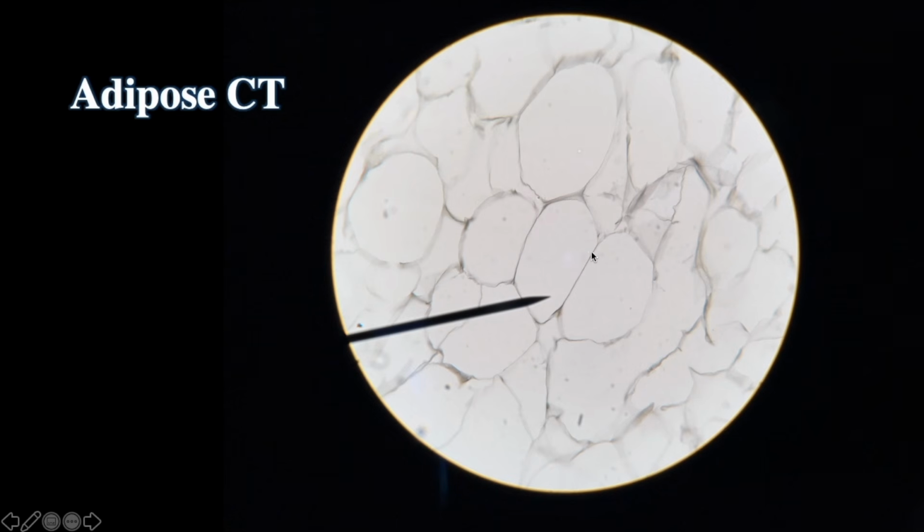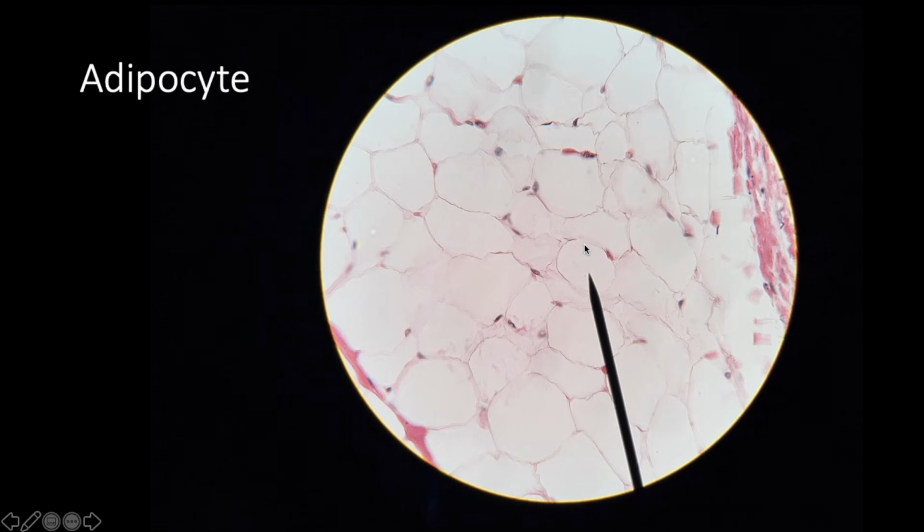All right. Here's another. Here you can see the nuclei, but again they're squashed in a corner. So it's very obvious that this is not simple squamous. One cell is called an adipocyte. Anytime you have the word cyte at the end, that means cell. Cyte means cell. Adipocyte. Here's another one.